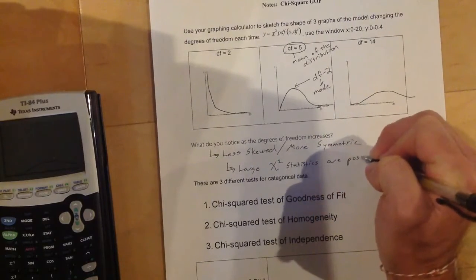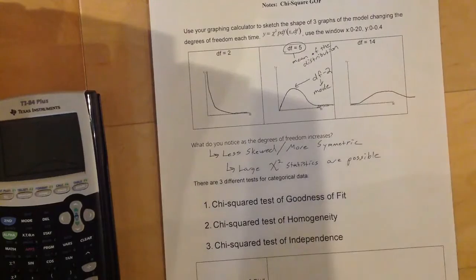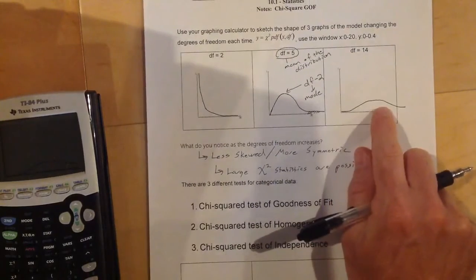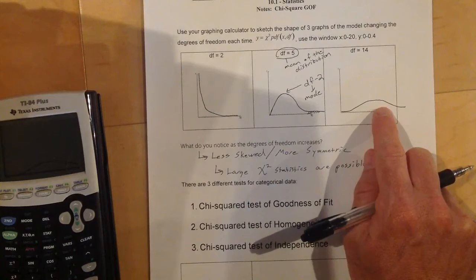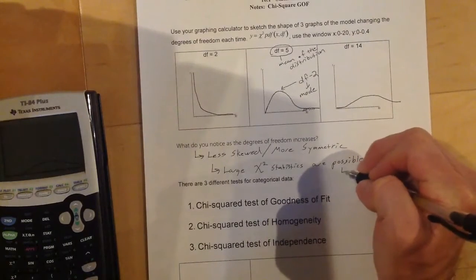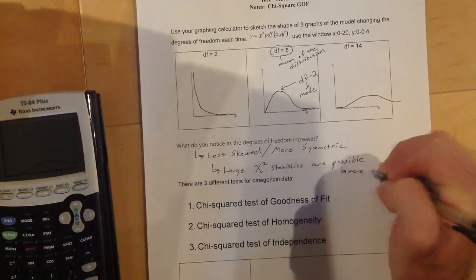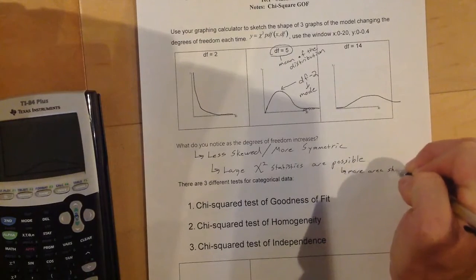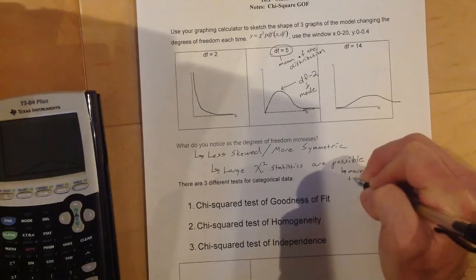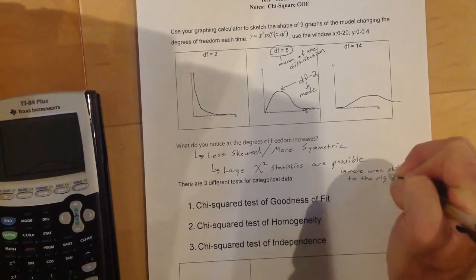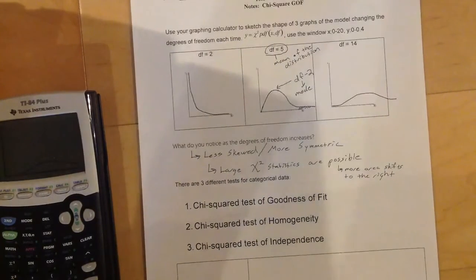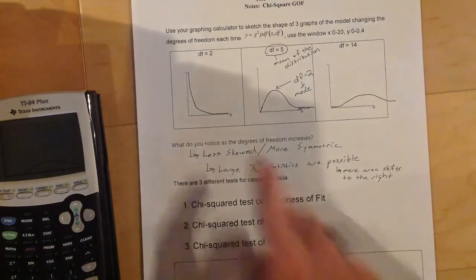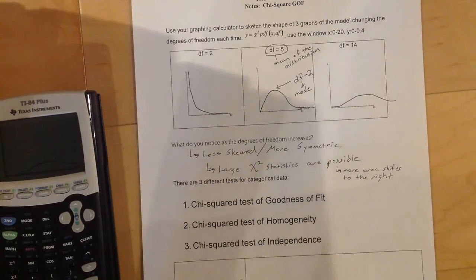So we've got more of the area shifting to the right as the degrees of freedom increase. And remember, the area is the probability of getting certain values. The area under one of these curves is exactly 1, just the way it was for normal distributions. So when we look at the area, we can think of that as the probability that something is going to happen.